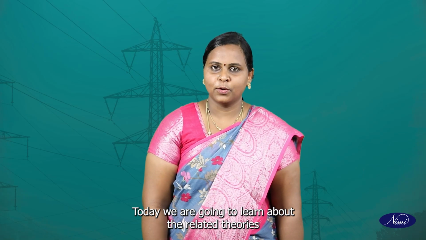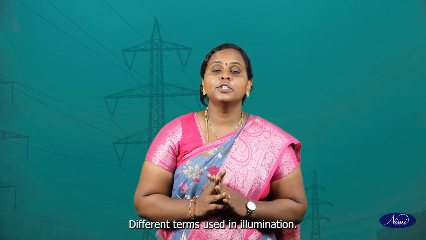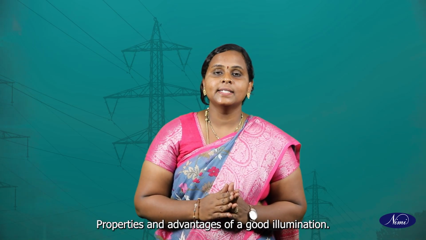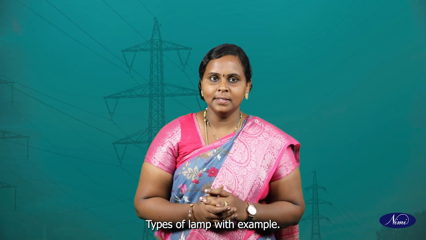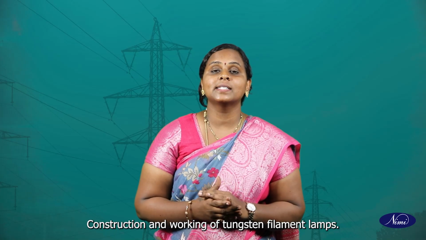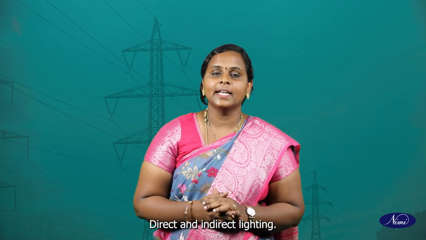Today we are going to learn about the related theories, different terms used in illumination, properties and advantages of a good illumination, types of lamp with example, construction and working of tungsten filament lamps, direct and indirect lighting.